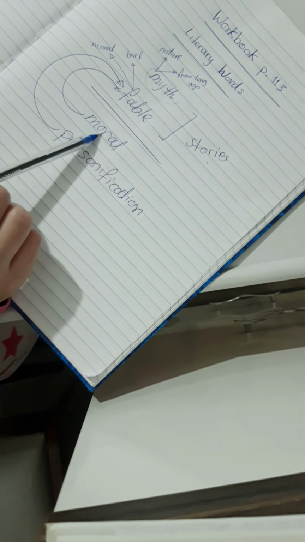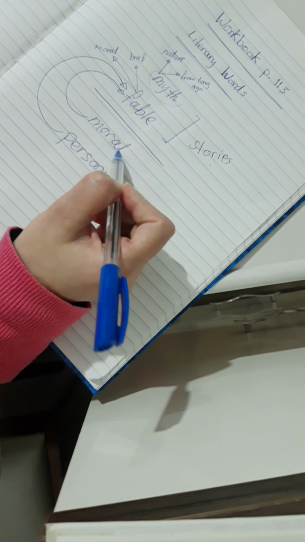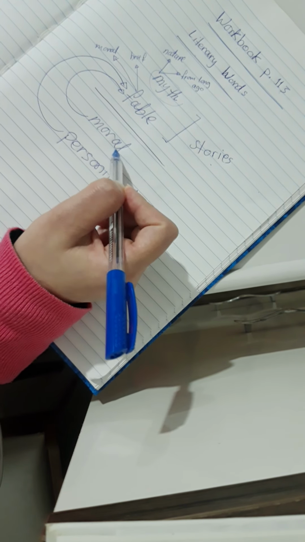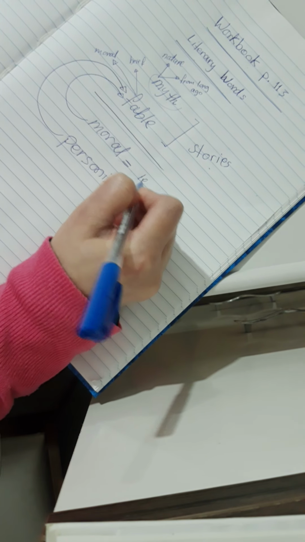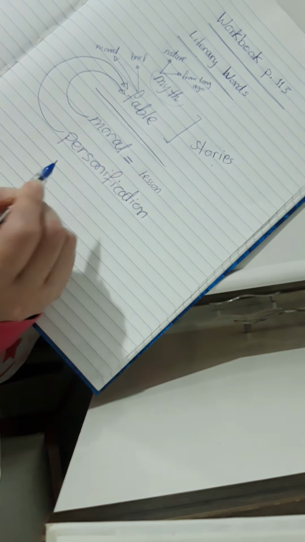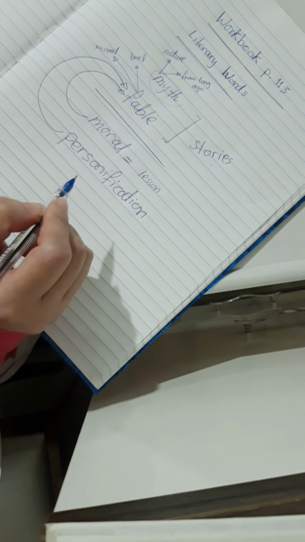Now, what is the meaning of moral? As you can see here, it's a term that you need to study for the exams. What do you mean by moral? A moral means, simply, a lesson. A lesson that you understand and learn after reading a story.